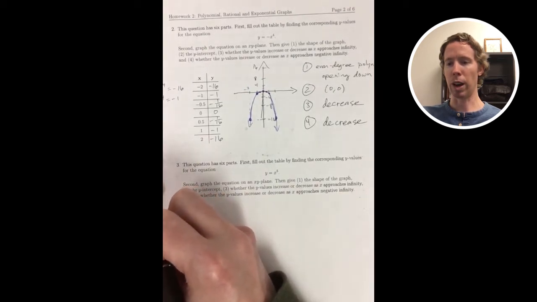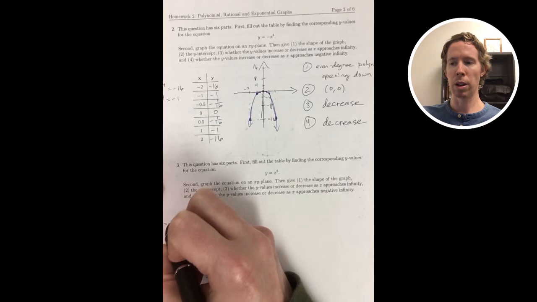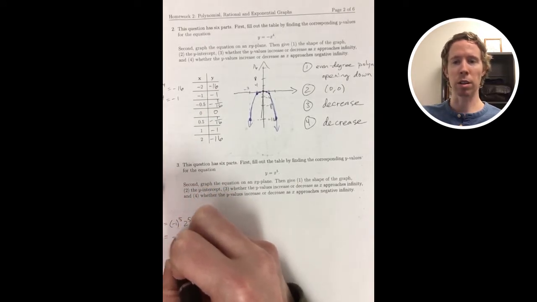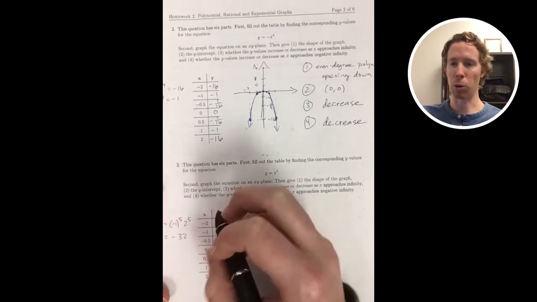For number 3, we've got a 5th degree polynomial this time. Since 5 is odd instead of even, the shape is going to be a little different than in numbers 1 and 2. But we can go ahead and plug in numbers.